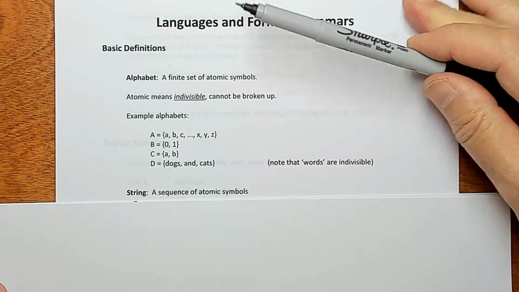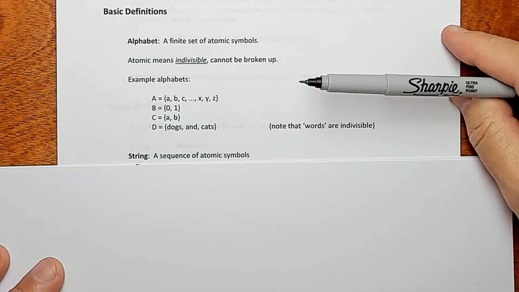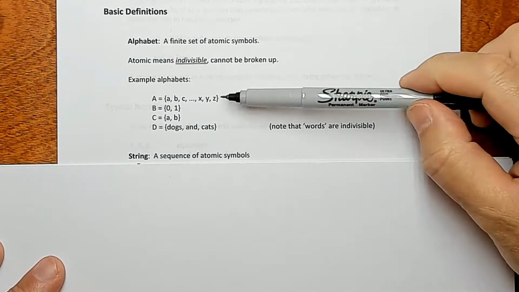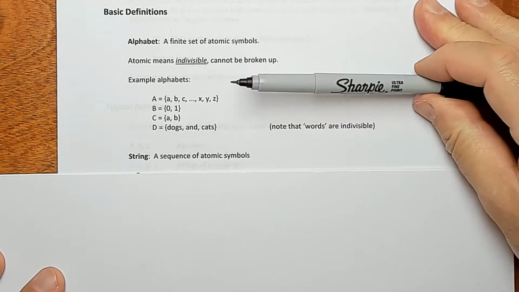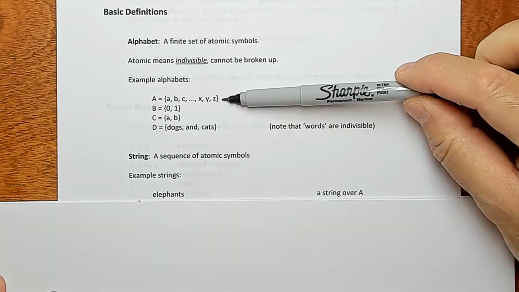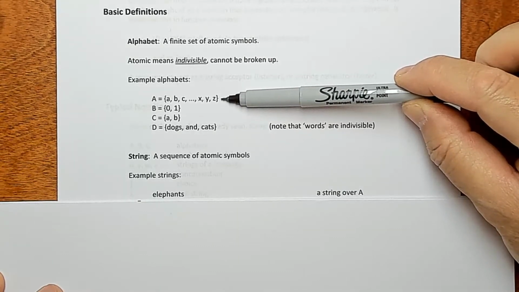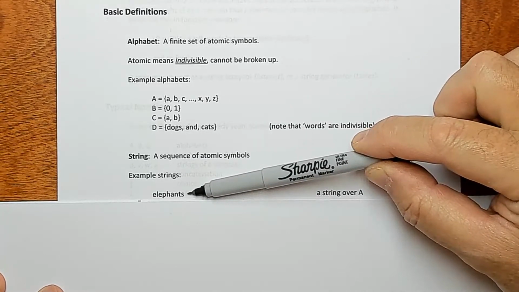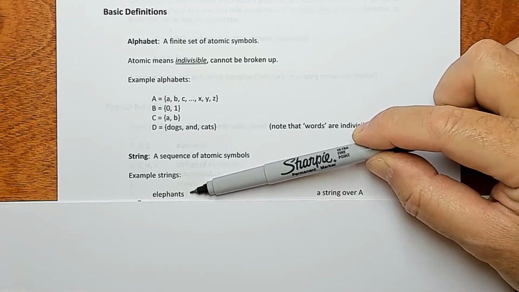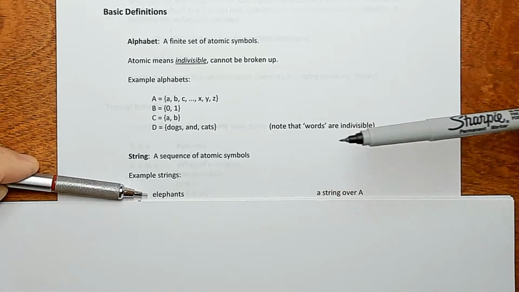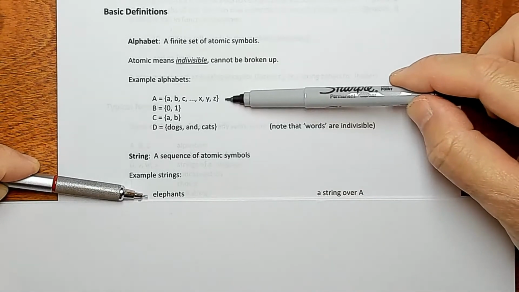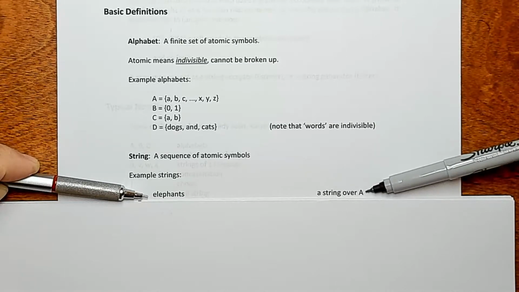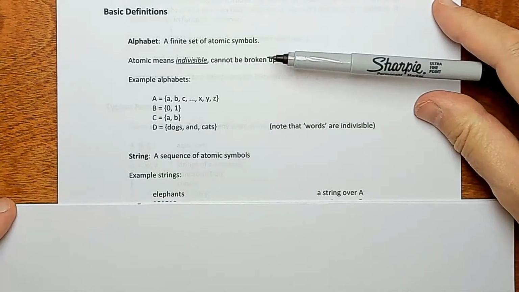Okay? The next thing is a string. A string is a sequence of atomic symbols. You can take any one of these alphabets and start stringing the symbols together to get strings. So, for example, you could take the first alphabet here and you could generate any number of possible strings. A lot of them would be noise, but this one isn't, right? According to what we consider to be English, that's a valid string over this set A. So we use the terminology a string over A. And this is one example string that you could generate.